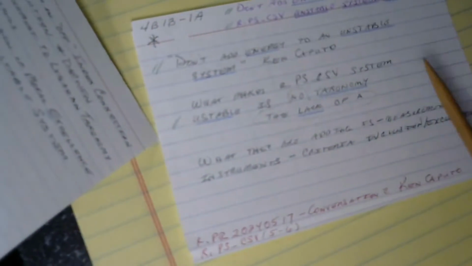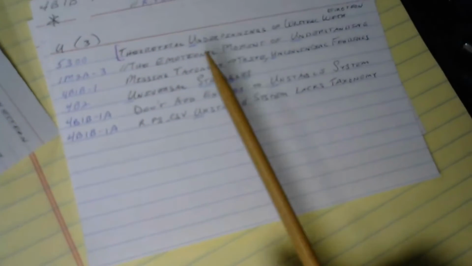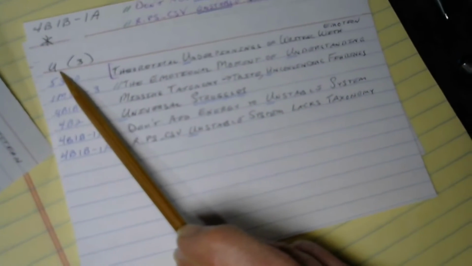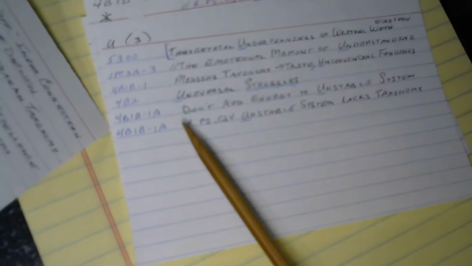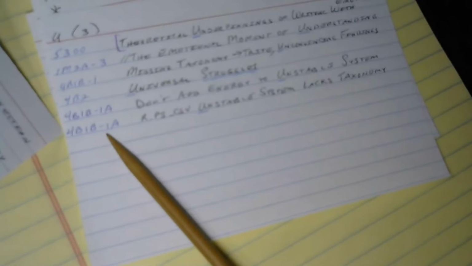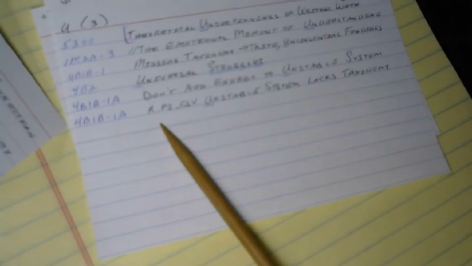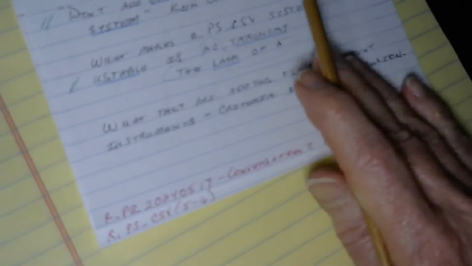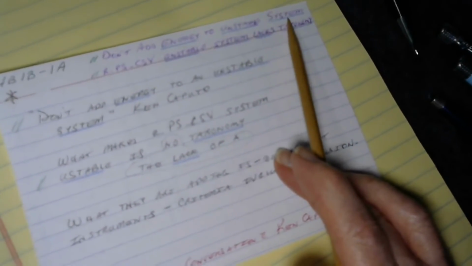So the next card that I need was unstable. There was no unstable card, so I had to use my general U. And here it is. Don't add energy to an unstable system. But there's an unstable in my next one as well. So I put the other tagline in at the same time. Peterson and Seligman, Character, Strengths, and Virtues. Unstable system lacks taxonomy. So then in our same first one, the next keyword was system.